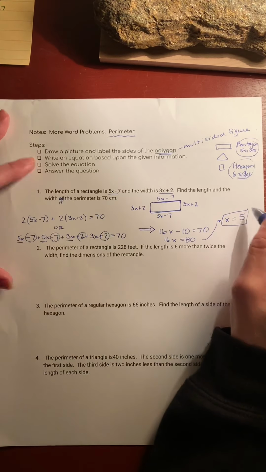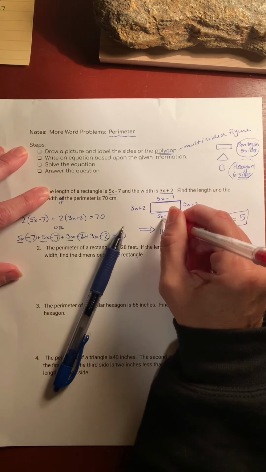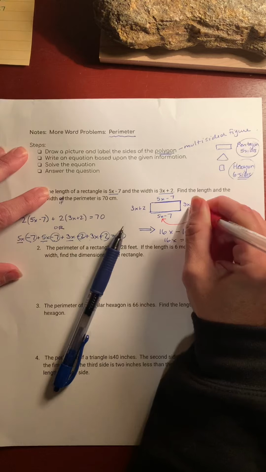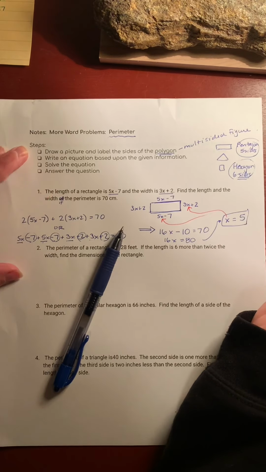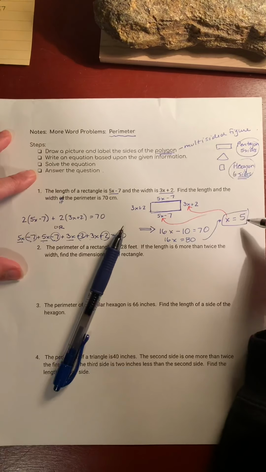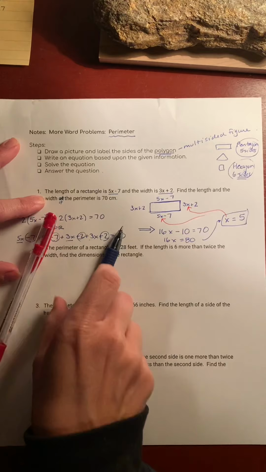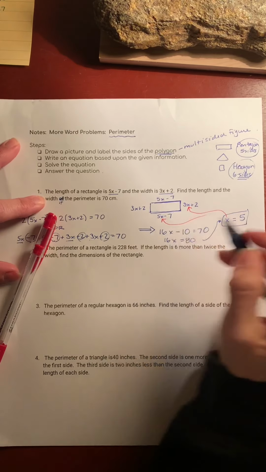Well, if x is 5, that means I want to use that x to substitute it back into that expression and into that expression to find the length and the width. The last step up here says answer the question. So don't forget to answer the question. The answer is not 5. The question said find the length and the width. So I need to substitute 5 back into the originals.